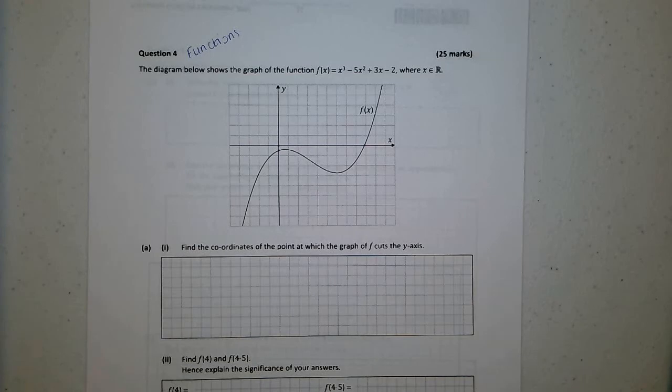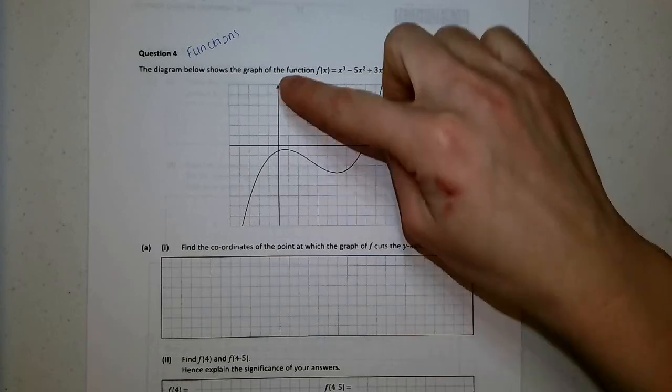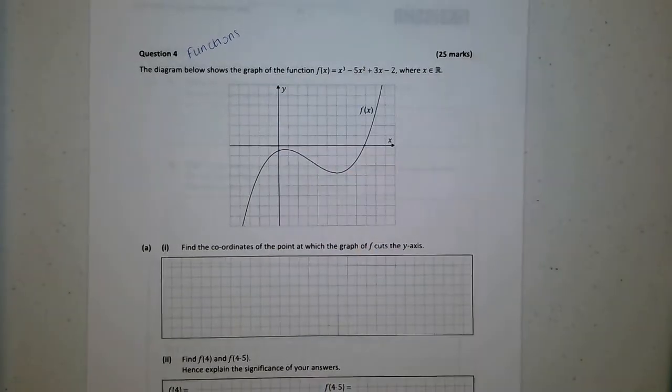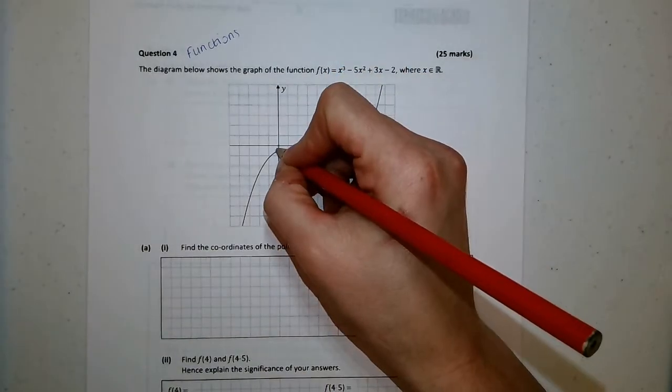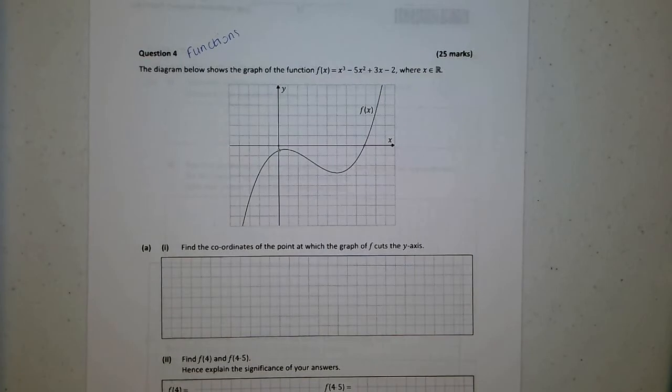Okay, the first part of this question, part A(i): find the coordinates of the point at which the graph cuts the y-axis. So as you can see, this is the y-axis here, and it only cuts the y-axis at one point. So we want to try and figure out at what point does it actually cut the y-axis.